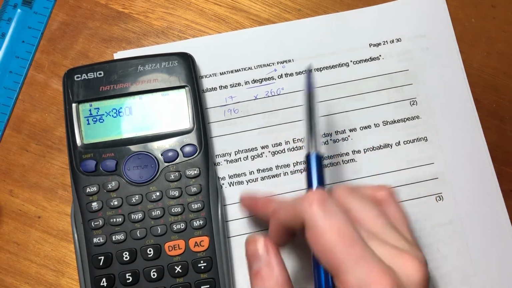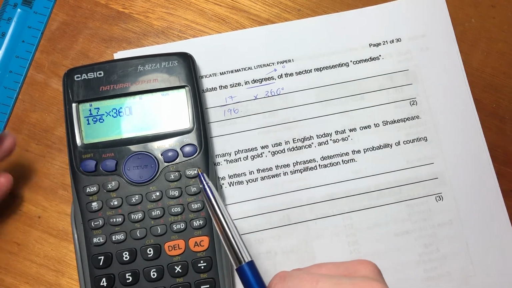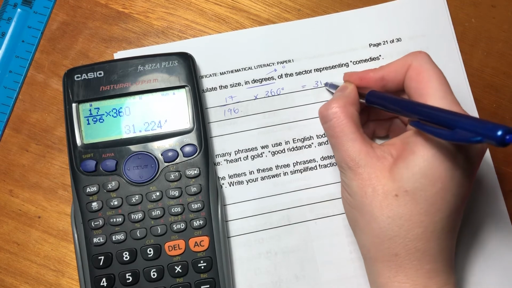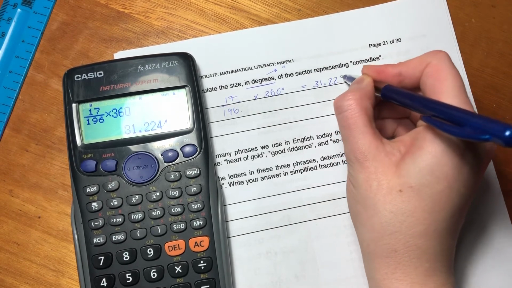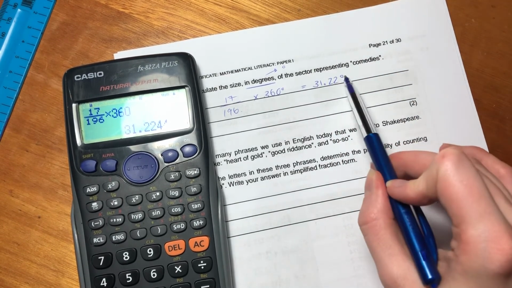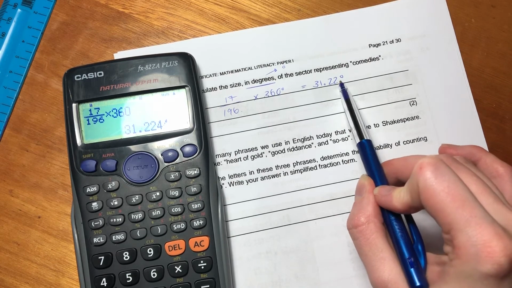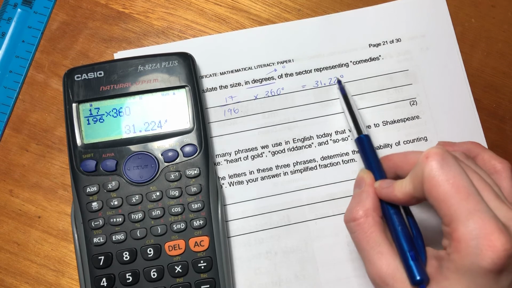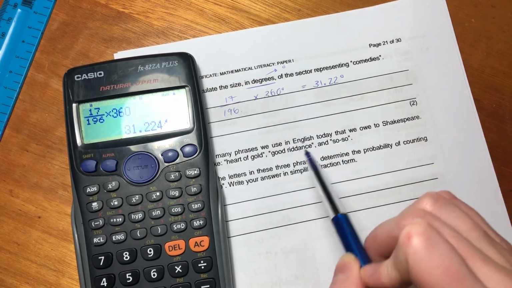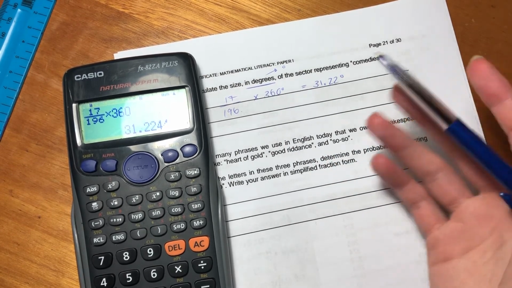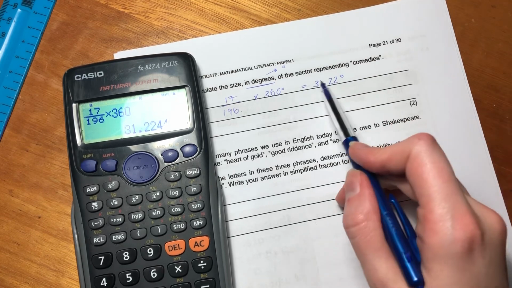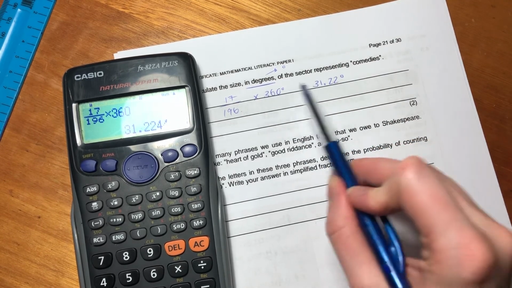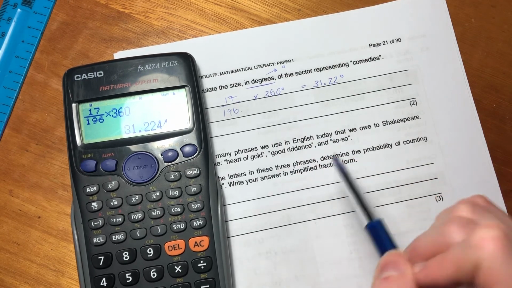Don't put the degree sign in firstly, because it's not actually all that useful. You just put it in at the end. 31.22 degrees. Remember your measurement, in this case degrees, because they've asked us to do that. If you don't put that, then it's just 31.22. It could be anything. You have to indicate what you're referring to. So that is how many degrees out of the 360 are attributed to comedy.